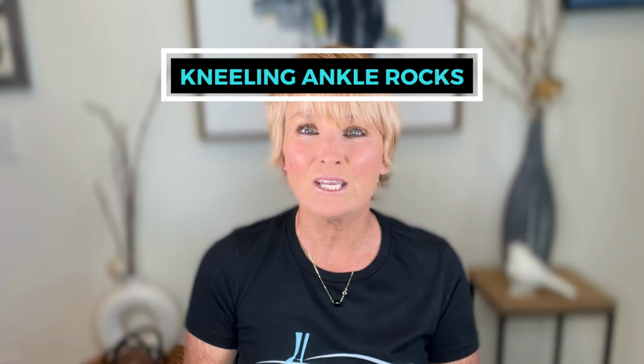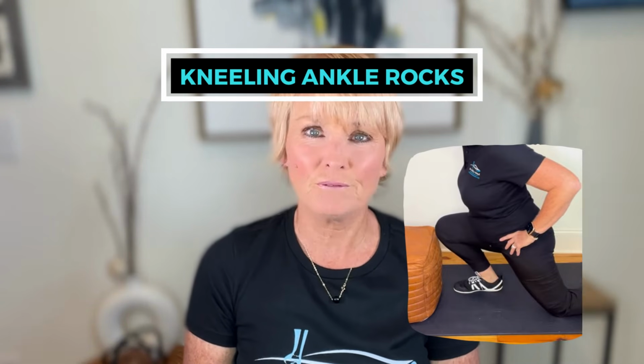The third exercise I recommend is addressing limited motion of the ankle joint. It's called kneeling ankle rocks. Kneel in front of a wall, shift your weight to your front foot. Attempt to touch the wall without raising your heel. Hold for 2 seconds and repeat 15 repetitions on each side. Perform this exercise 1 time per day, and as your range of motion improves, increase to 2 times per day.